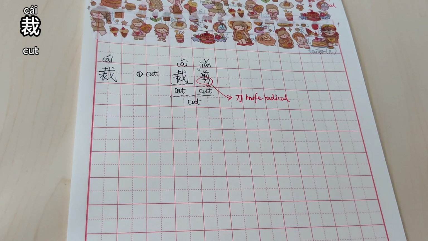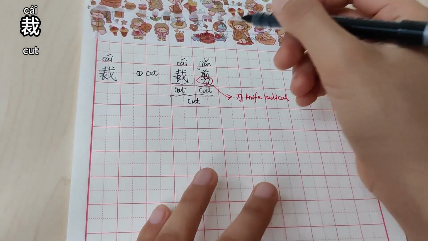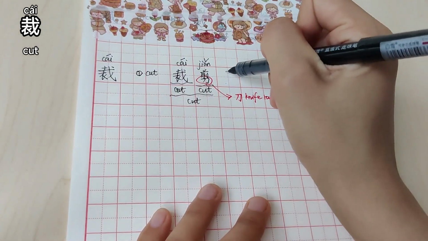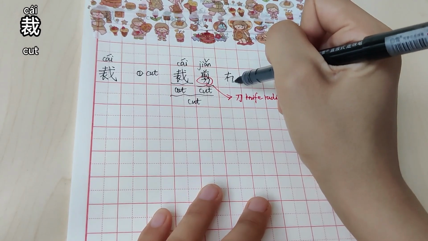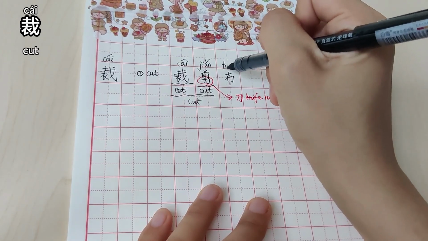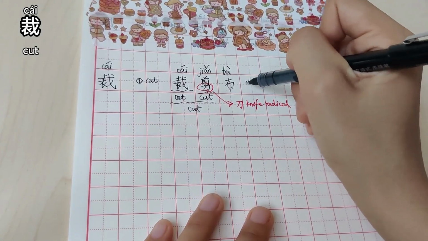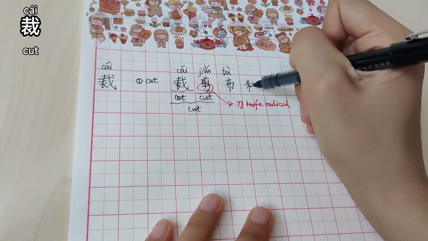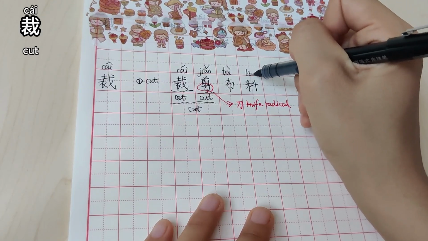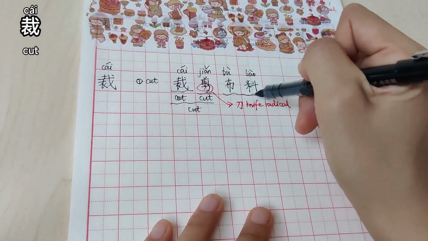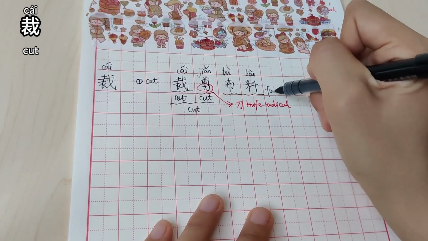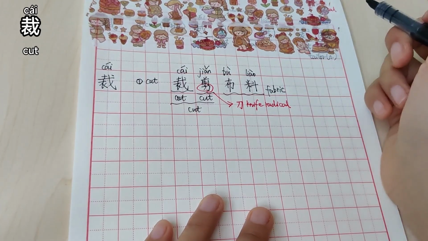Now let's be more specific. Let's say to cut the fabrics. Okay, fabrics, 布料. 布料 is fabrics.